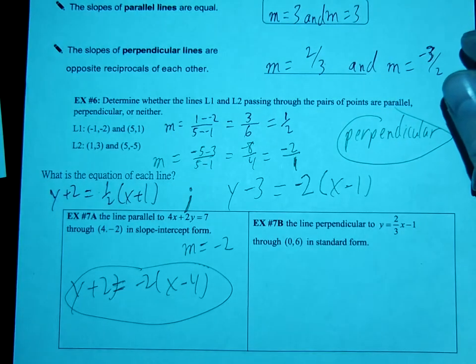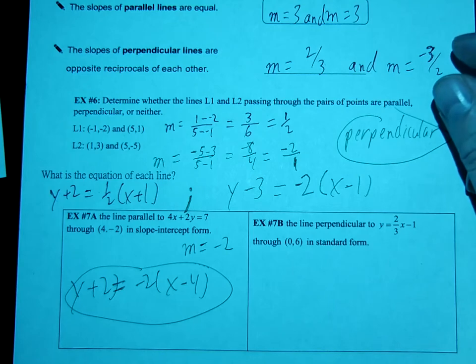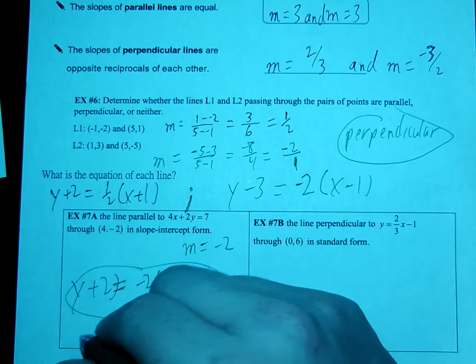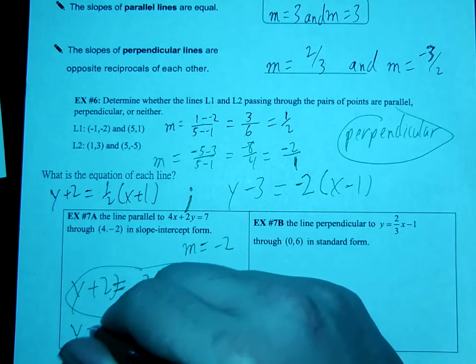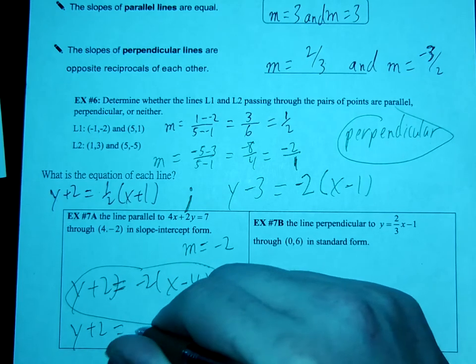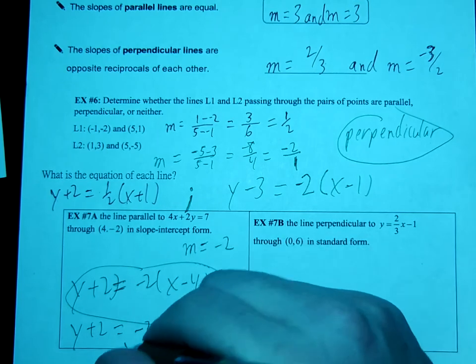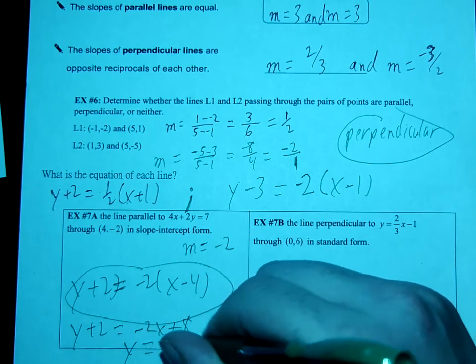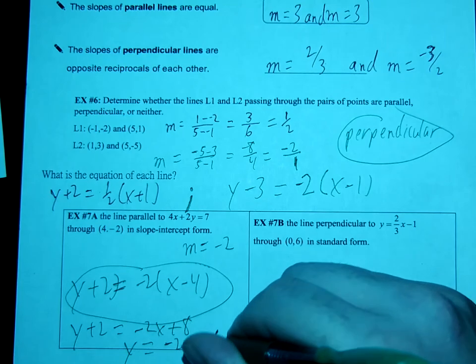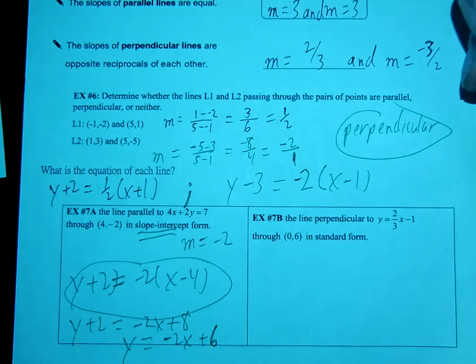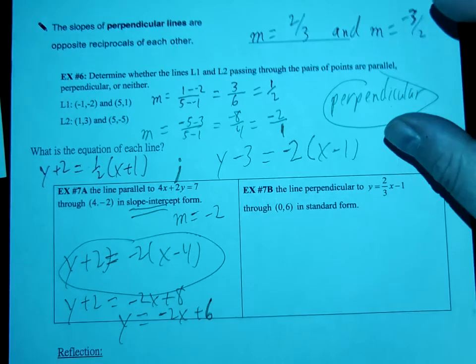Oh, and that's point slope form. If I want to make that into slope-intercept, I'm going to have to distribute and then subtract the 2 over. So if I want to make this into slope-intercept, I'm going to have y plus 2 is equal to -2x plus 8. Take the 2 from the 8, -2x plus 6. There's slope-intercept form. It did ask me for it in the question. So I did have to go through and convert to slope-intercept.